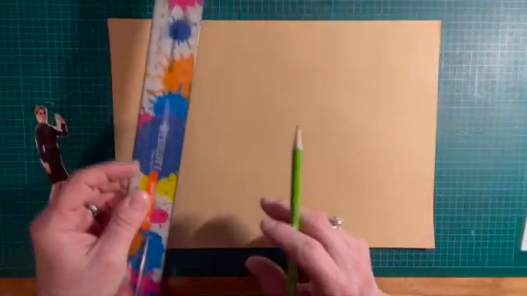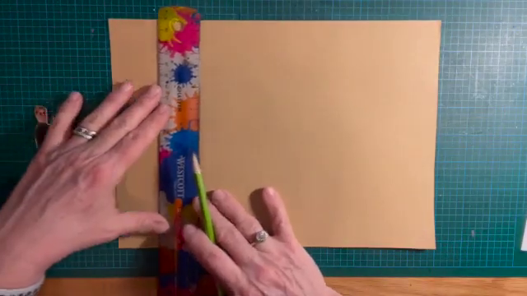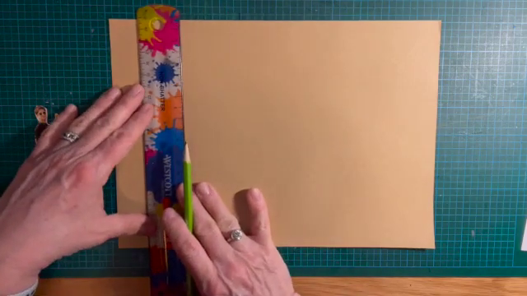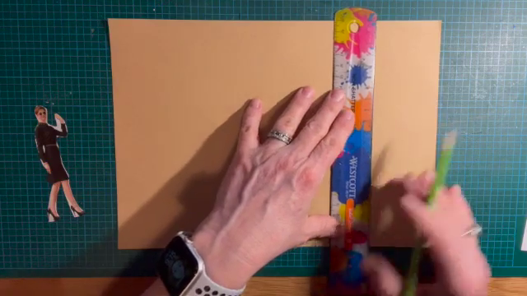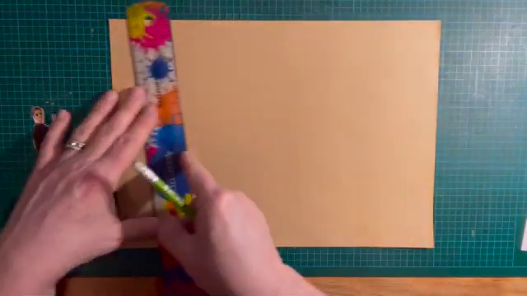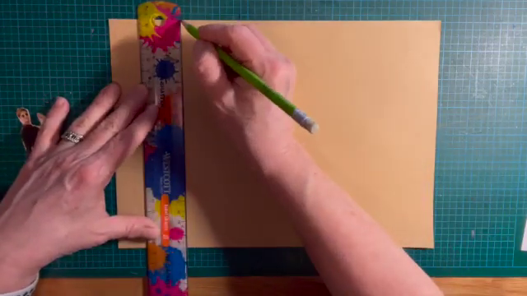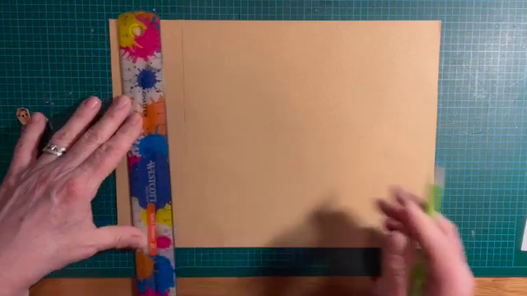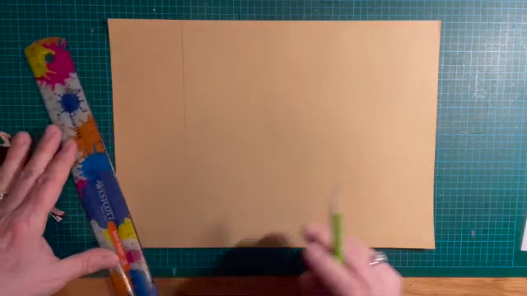Either way, you're going to draw a line anywhere. It shouldn't be in the center because then it doesn't give you enough space. But either this side or this side, a little bit like that much space on either side. I'm going to do this one on this side. And I'm going to draw a line probably about 3/4 of the way down.